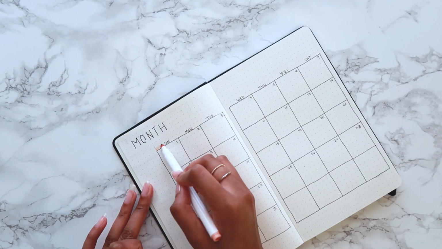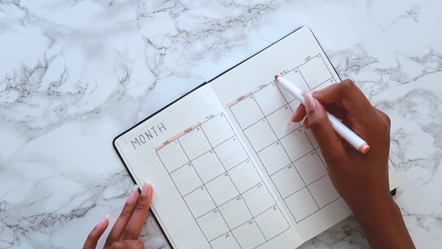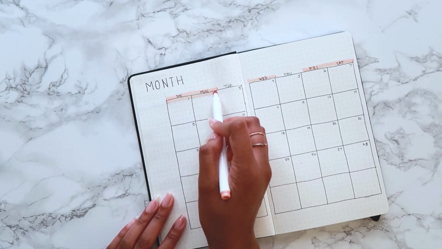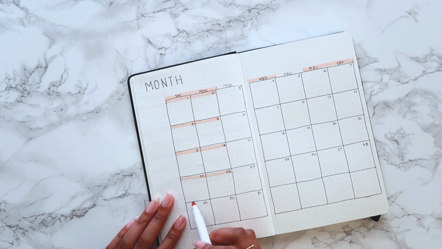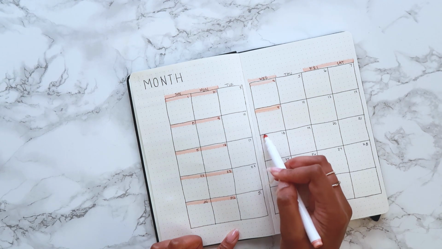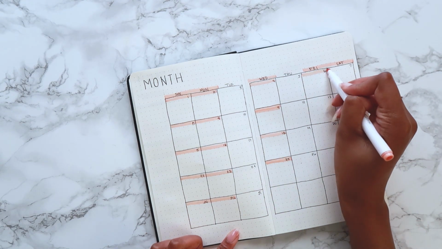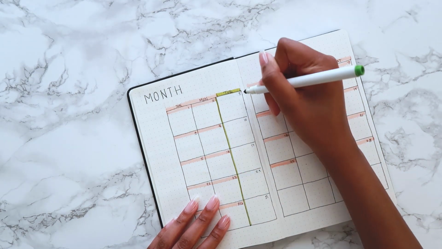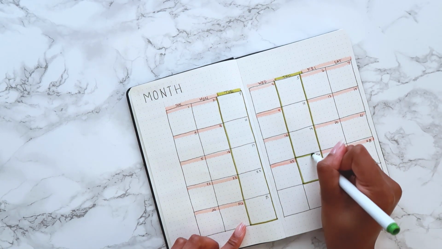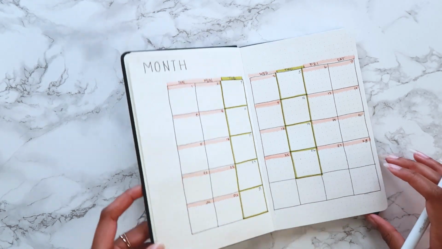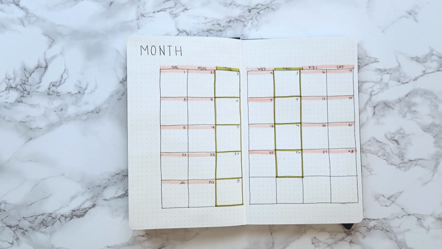So the key to my monthly video layout is that I have a different color for the days that I actually upload, and then a different color for the days that I don't upload. So I try to upload every Tuesday and Thursday. That's what I've been trying to keep as my schedule. So on my calendar, I highlight those 2 days out of the week. So depending on whenever your upload schedule is, you will highlight those days.